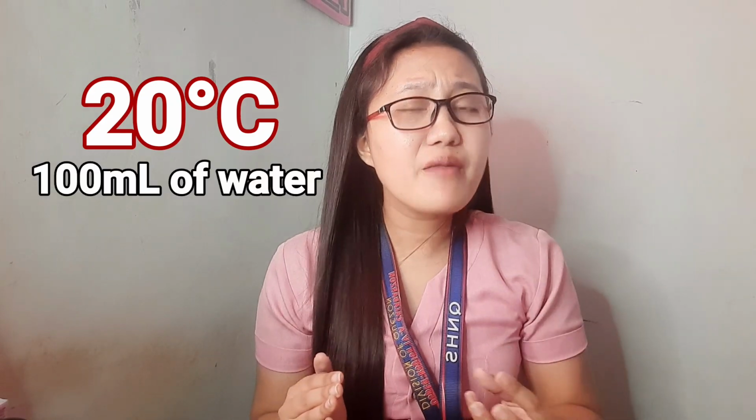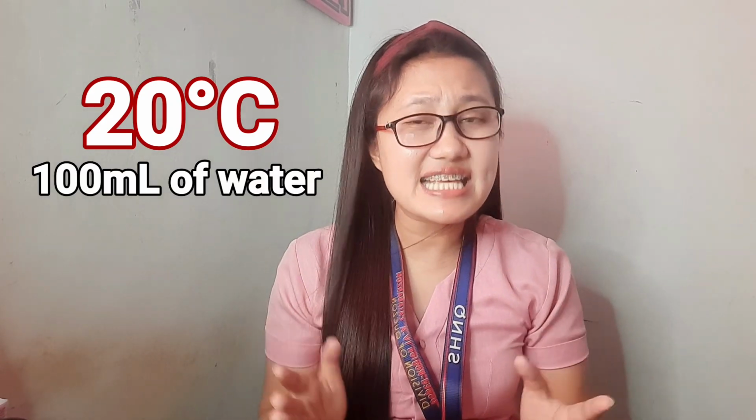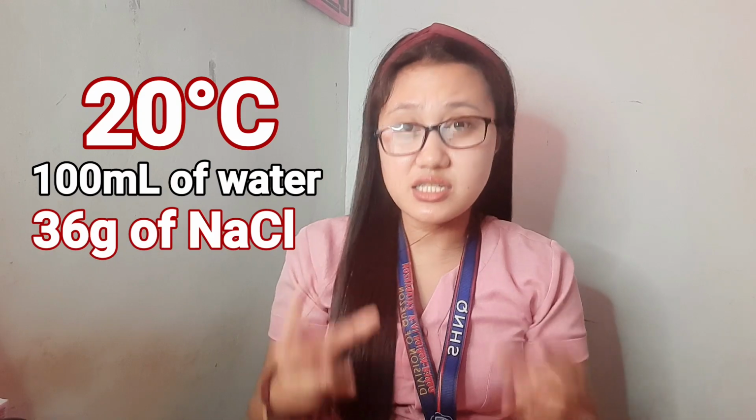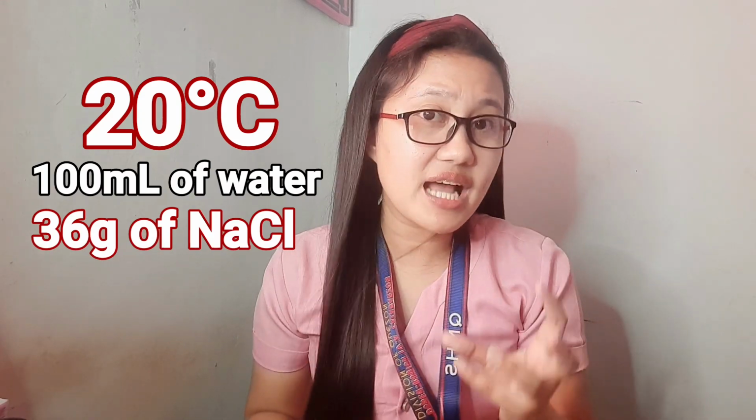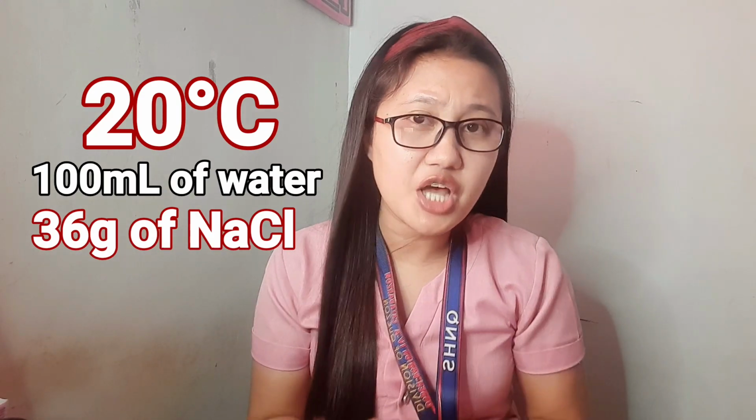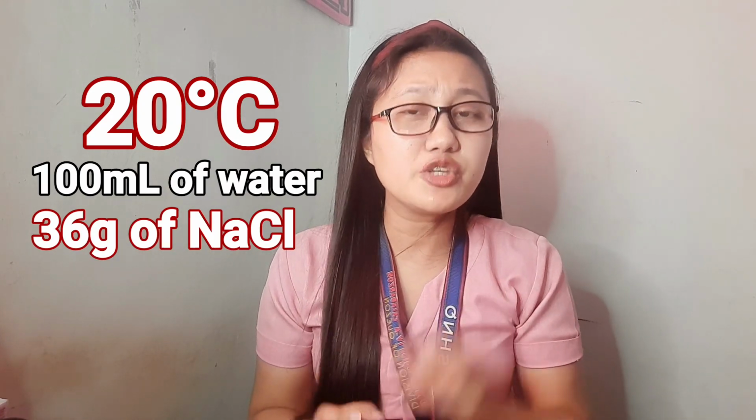Okay, explain pa natin mabuti. Kunwari, sa temperature na 20 degrees Celsius, ang maximum amount lang ng sodium chloride na kayang ma-dissolve sa 100 ml of water is 36 grams ng salt. So, 36 grams lang ha, sa 20 degrees Celsius. So, kapag dinagdagan mo pa yon ng konting amount ng salt, yung nadagdag na yon hindi na niya kayang i-dissolve.